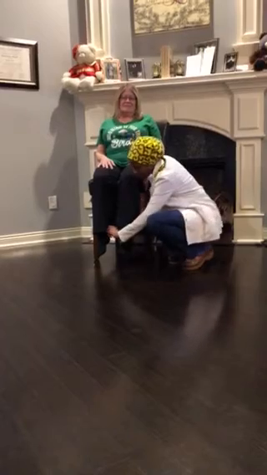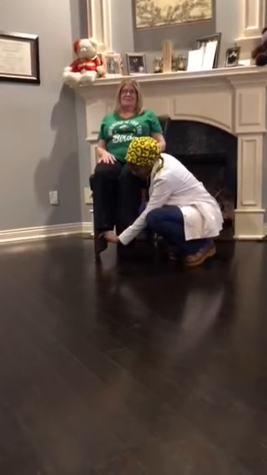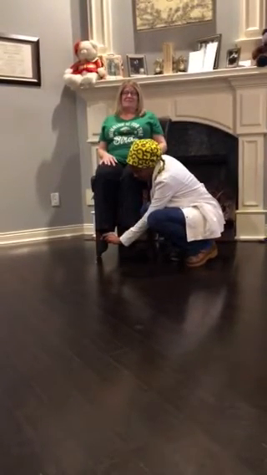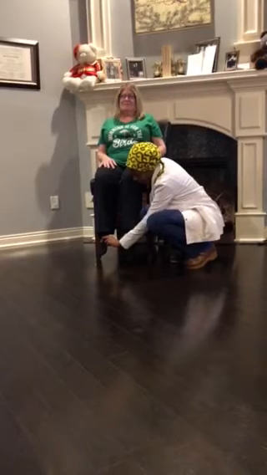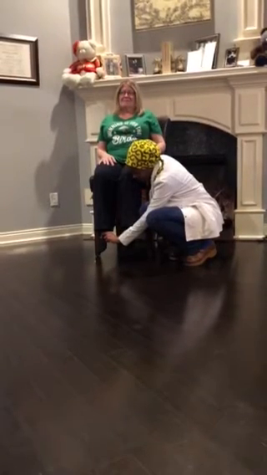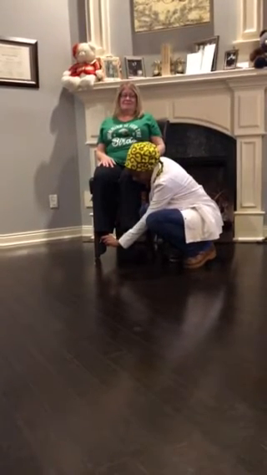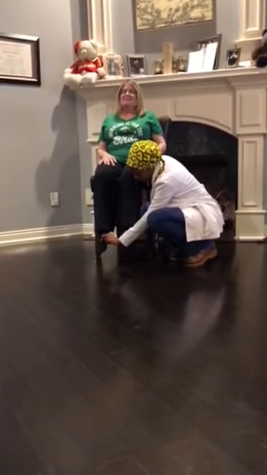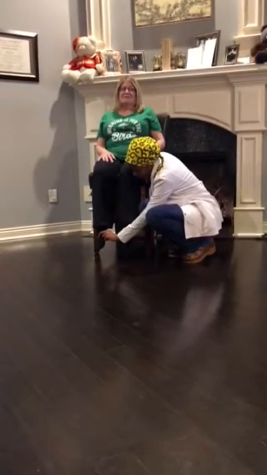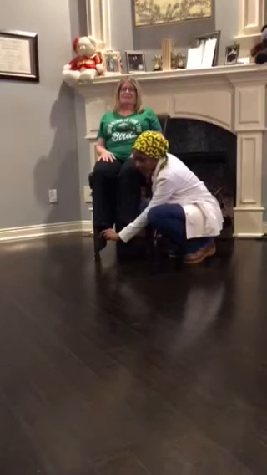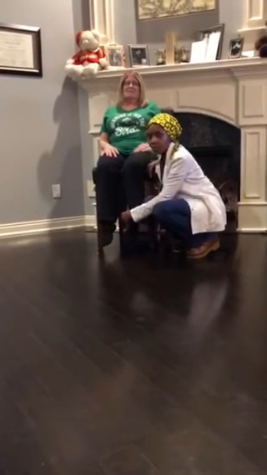Okay, and then I'm going to find it over here. Okay, I find it bilaterally on both sides, and then there's posterior tibialis.